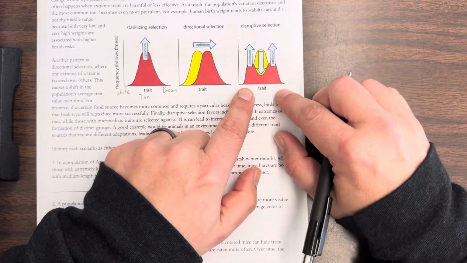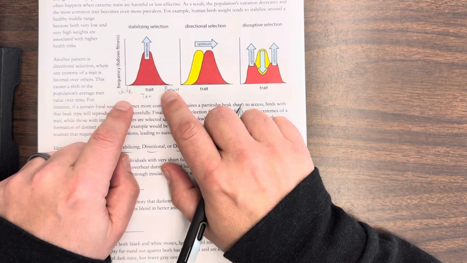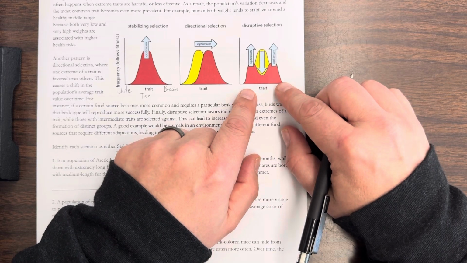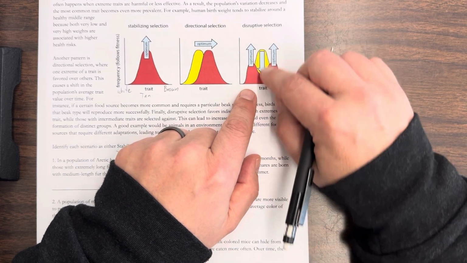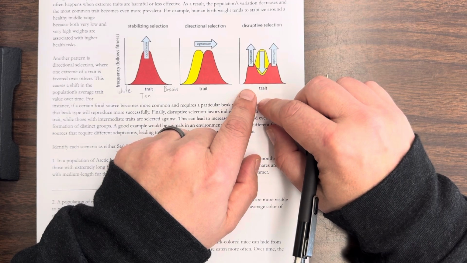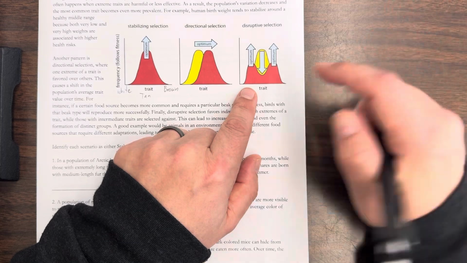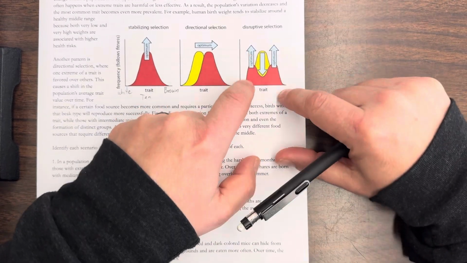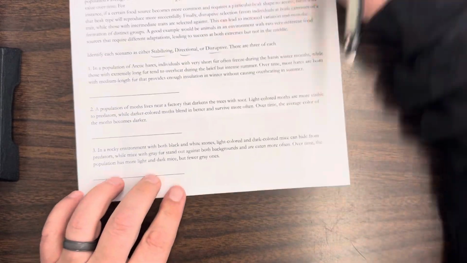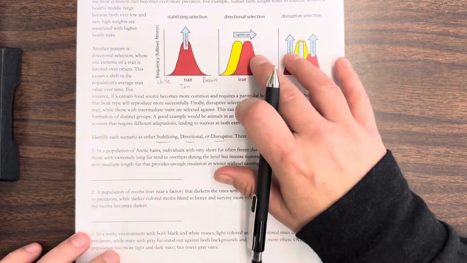And then with disruptive, that chooses the two extremes. So in our example over here with the mice, the white and brown, if it was disruptive selection, the tan mice would be the ones that were less likely to survive in their environment, and the white and the brown, for whatever reason, would be more likely to survive. So we get more of those traits or more of those numbers. Now there's a bunch of different scenarios here, but they're all based on this basic idea.